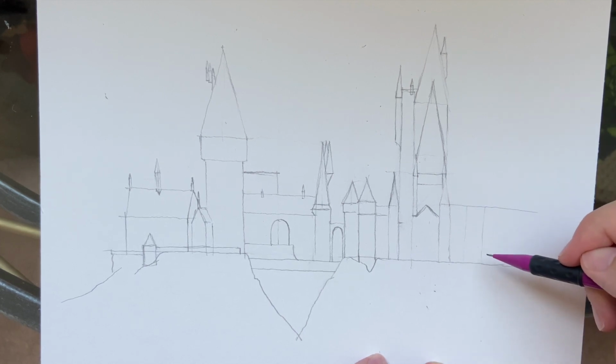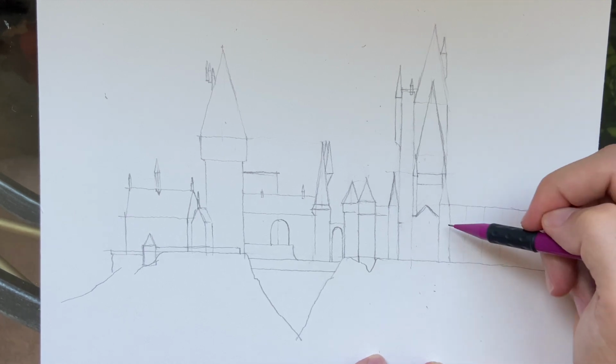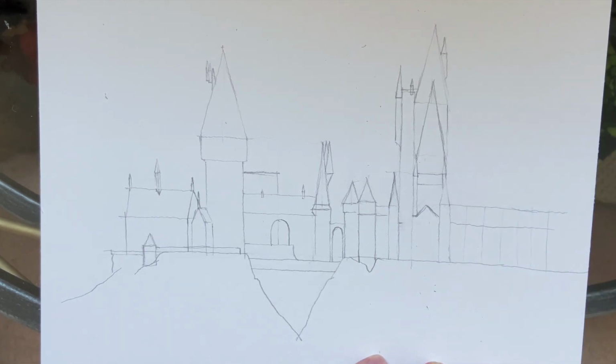And this is a lower bit of building. I'm breaking it up into equal sections because it has some equally spaced windows, which I'll add soon. And to finish the drawing on the right hand side is one final largish tower.